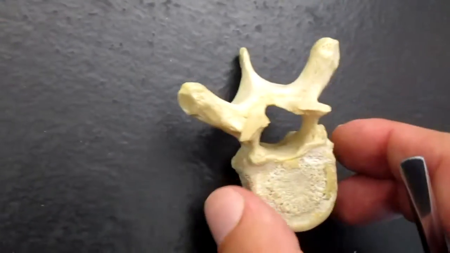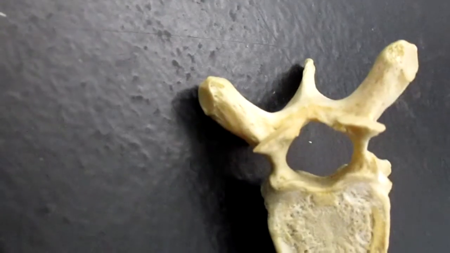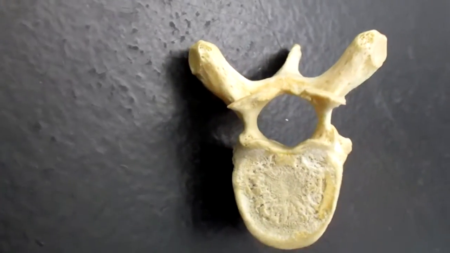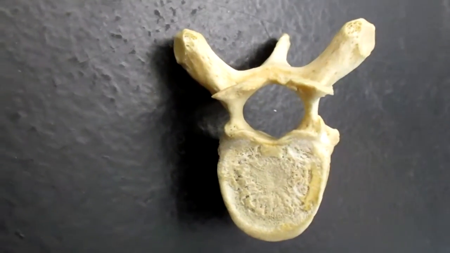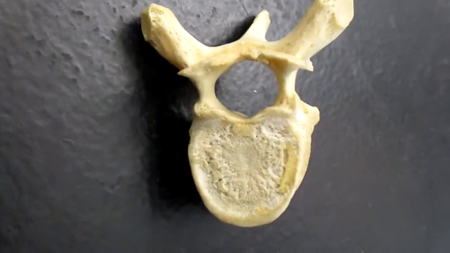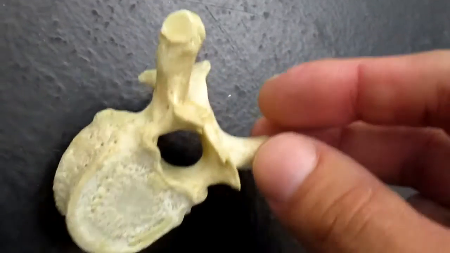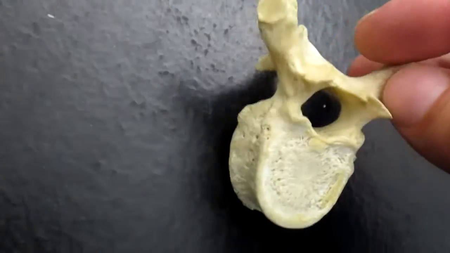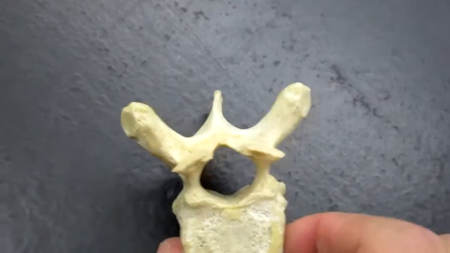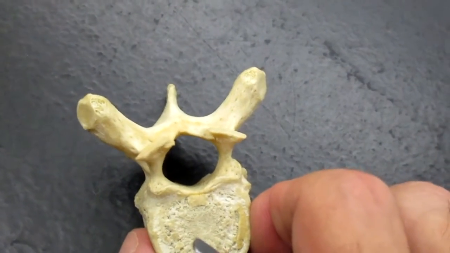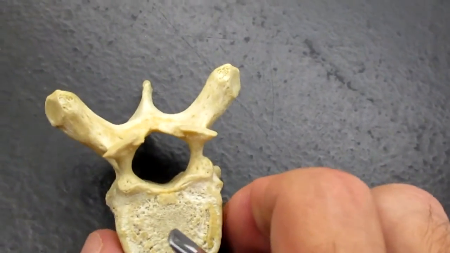Notice that the thoracic vertebrae do not have foramina associated with the transverse processes.